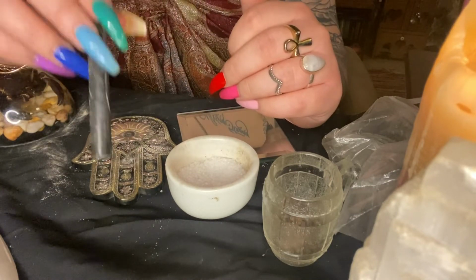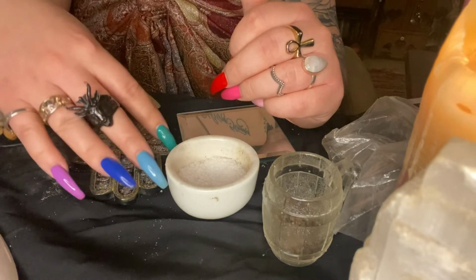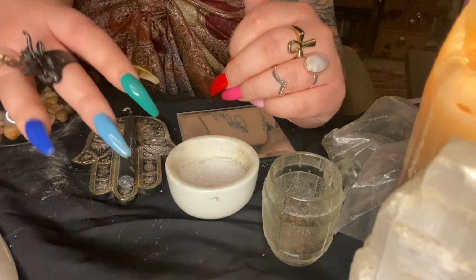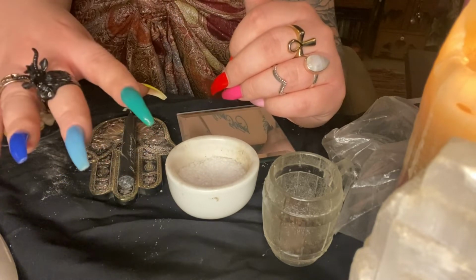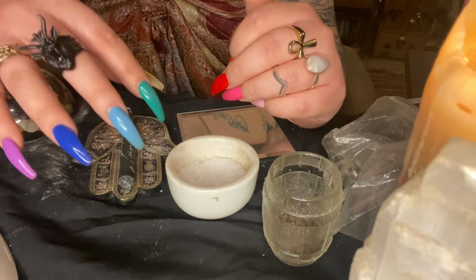But yes, you're going to take that candle. Now, I would charge it in a spot. And so this plate is a charged plate, and I can charge items here on this. So this candle has been charged for protection. It has sat on this plate for protection, right?